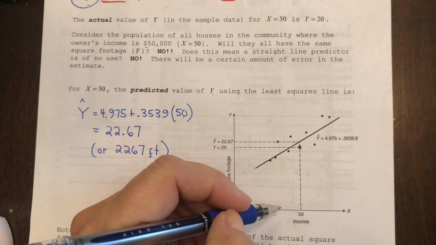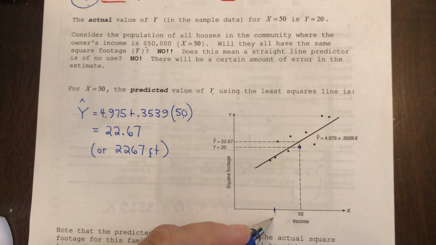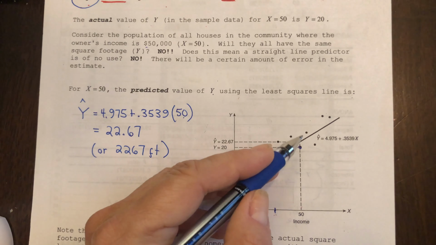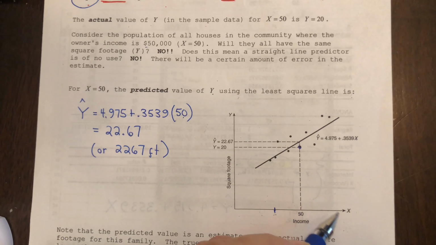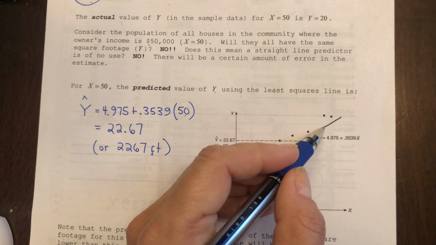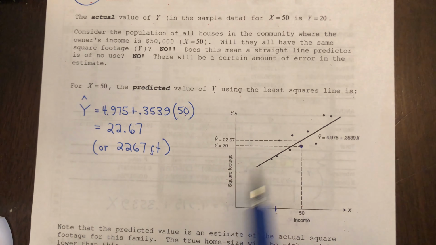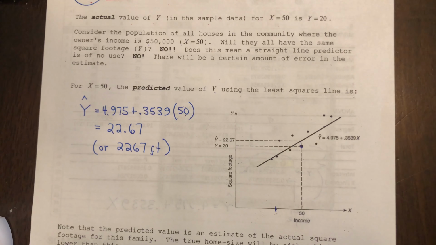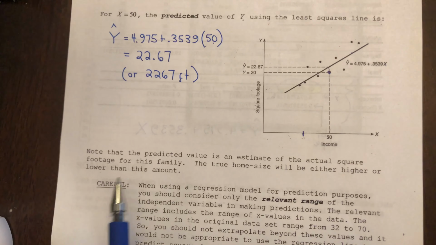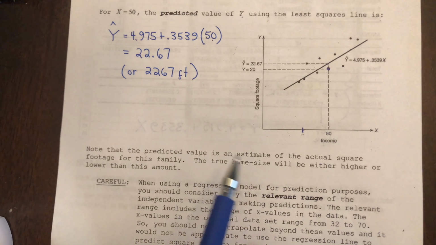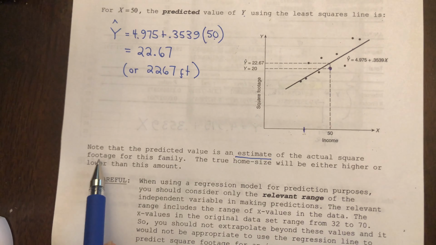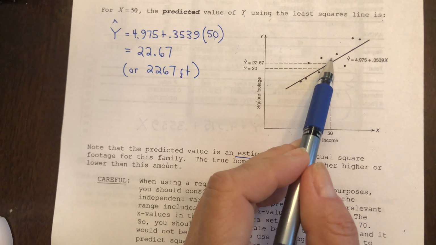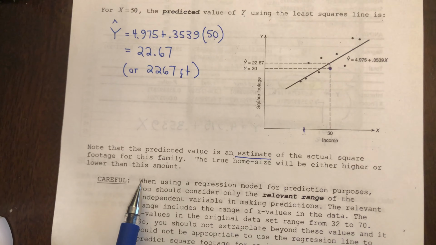Notice that there's a positive correlation, and our line has a positive slope. For people who make less money, their average home size is smaller than for people who make 50,000, and people who make more than 50 have an even larger average home size. So depending on the income, the average home size will be a little different. The predicted value is an estimate of the actual home size for this family. The true home size is either going to be a little bit lower, like it was for this family, or a little bit higher. It's just an estimate.